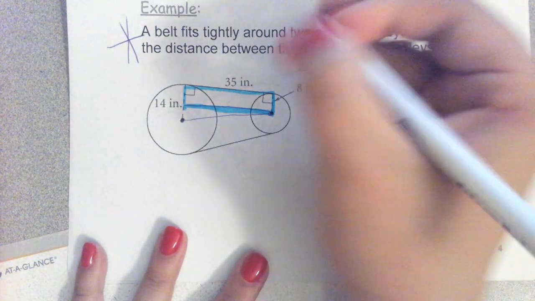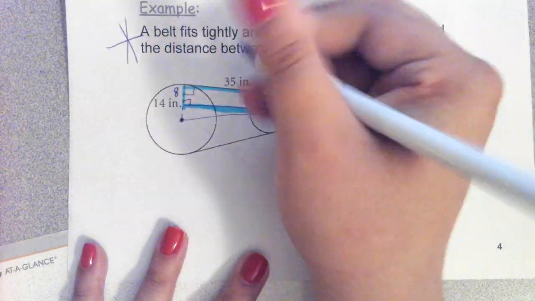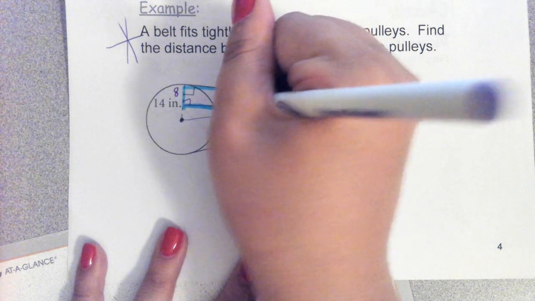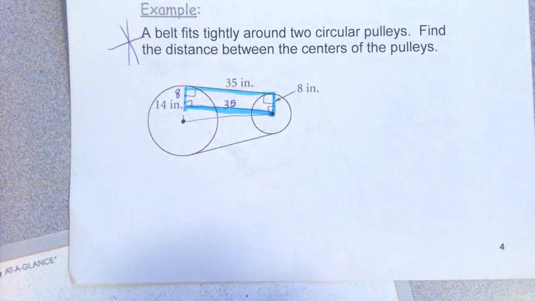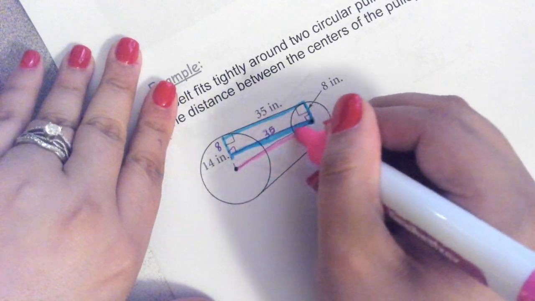And now I have just created a 90 and a 90. So then if this is 8, this is 8. If this is 35, then this is 35. Well, how does that help me get my two centers? Right here.